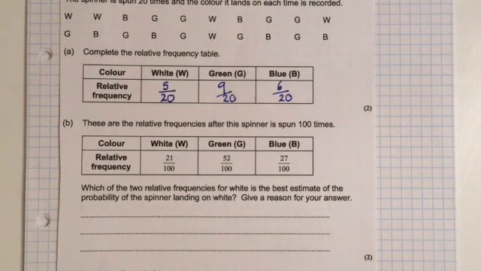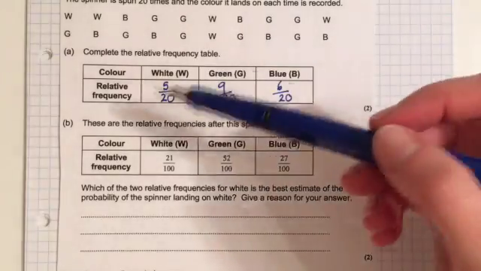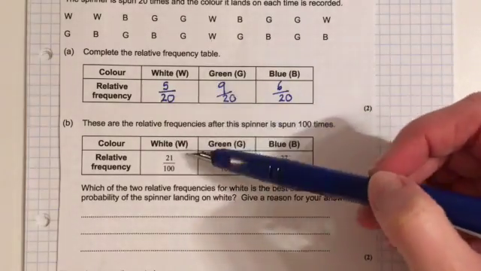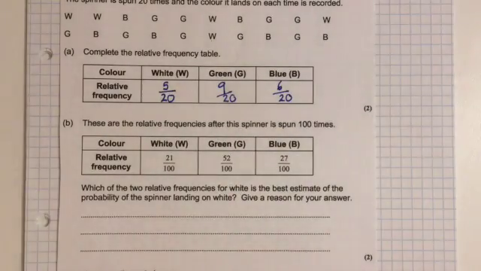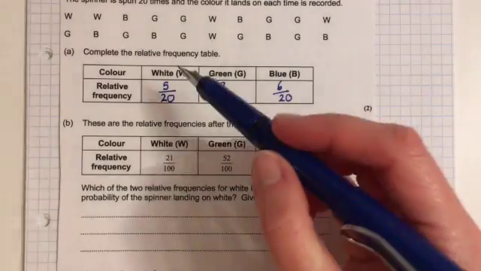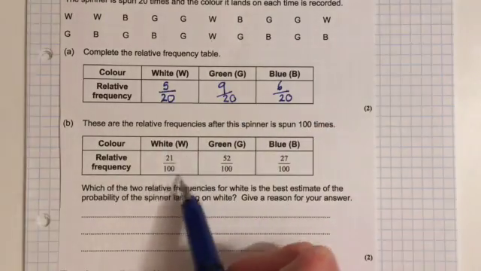It says, which of the two relative frequencies for white is the best estimate of the probability of the spinner landing on white? Give a reason for your answer. Out of these two, which would be the best probability? Well, the best probability would be this one here.